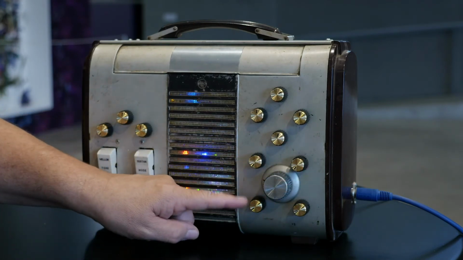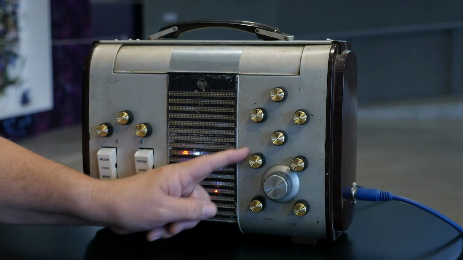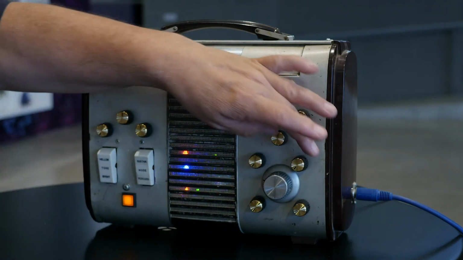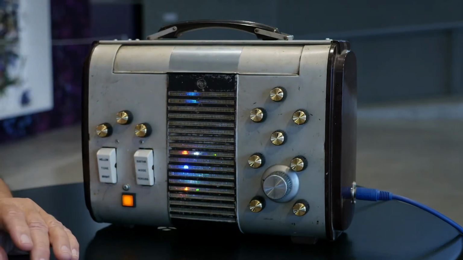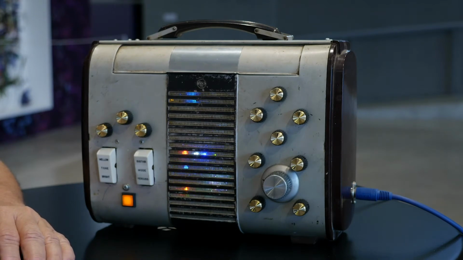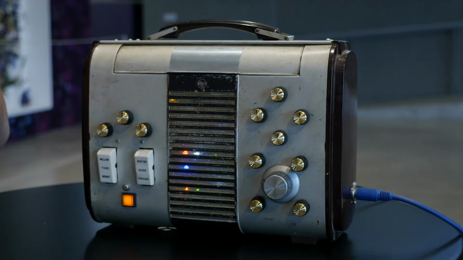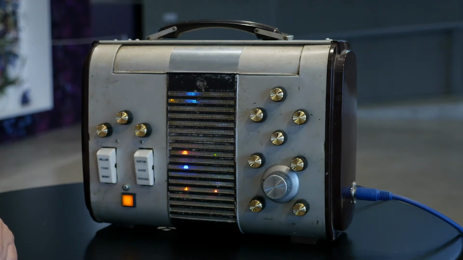Now, this section of knobs controls the feedback. And what the feedback is, if you remember, there was a control that took all of the outputs, ran them through a knob, and then fed them back into controlling all of the oscillators at once.